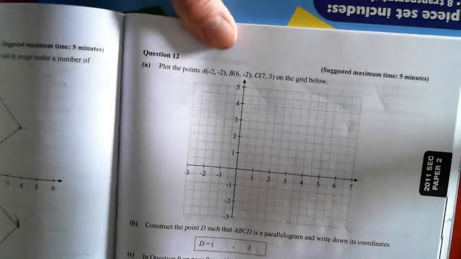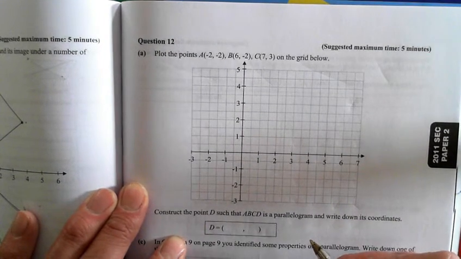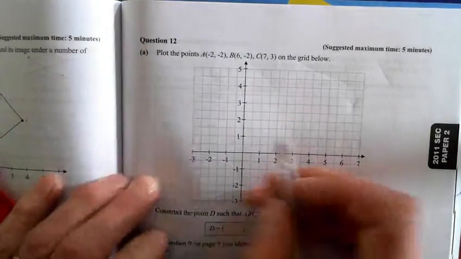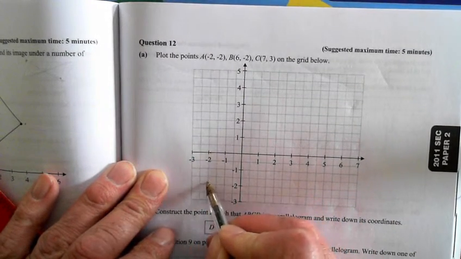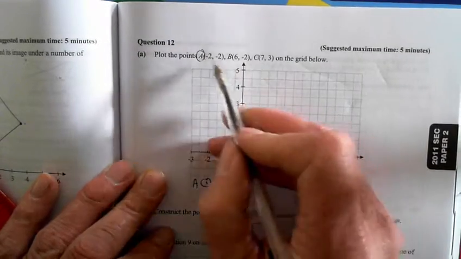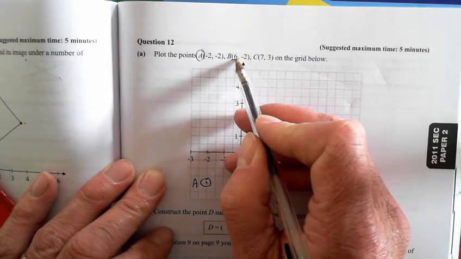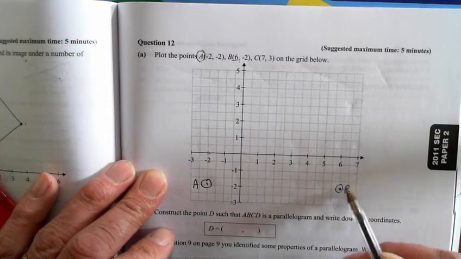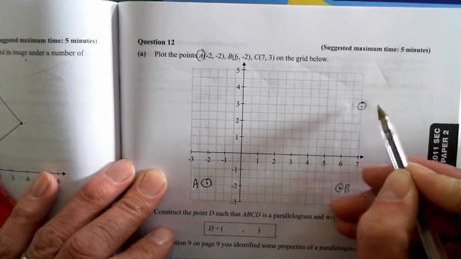Now, question 12. Did everybody get a chance to try this yet? Yes. Right, plot the points. -2, -2. So, -2, x-axis first. -2, -2. And that is the point A. The next one, you have to write the letters beside them when you do it. B is 6, -2. And C is 7, 3. That's C.